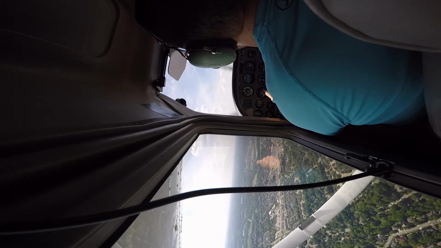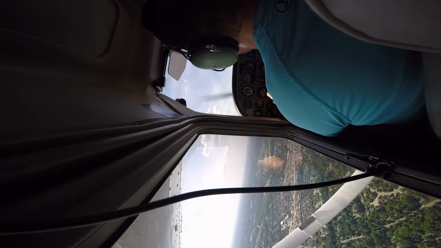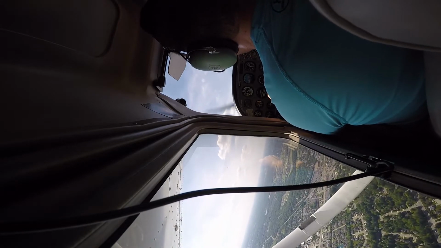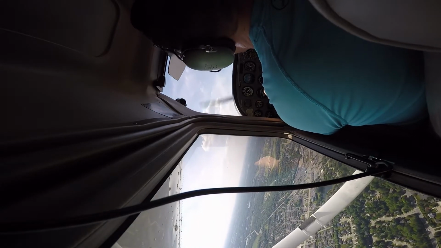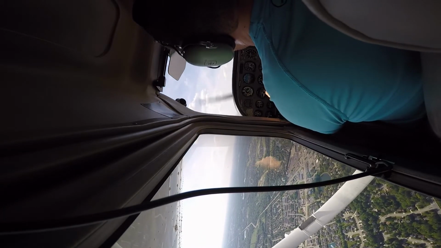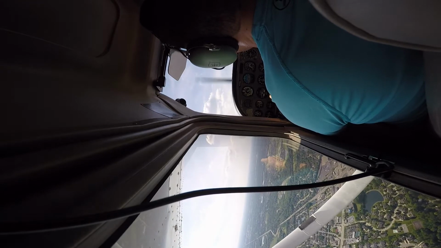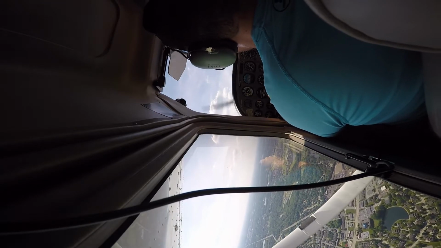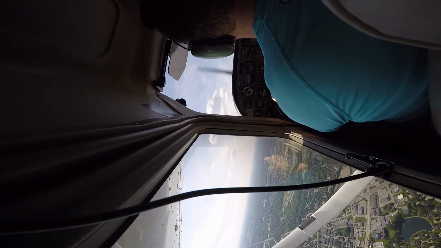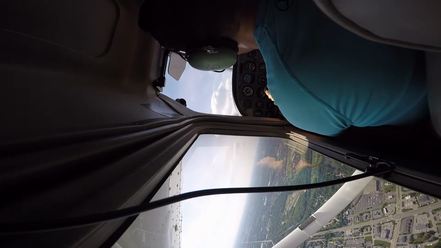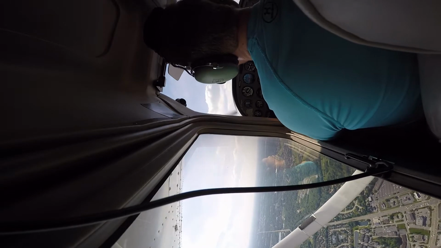Alright, so let's keep the climb going up to 3,500 feet. Just real nice and gentle, no more than about 500. Where'd you say you wanted to go, 3,500? 3,500. And try to fly it with one hand. One hand on the throttle, one hand on that, and just kind of trim it out with your electric trim.